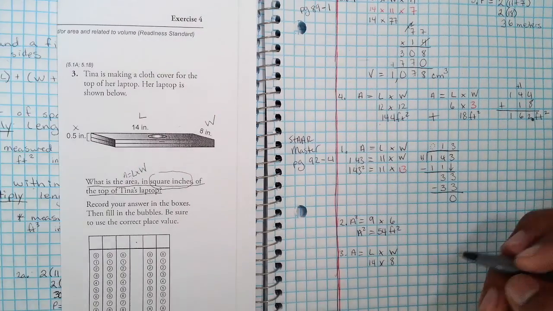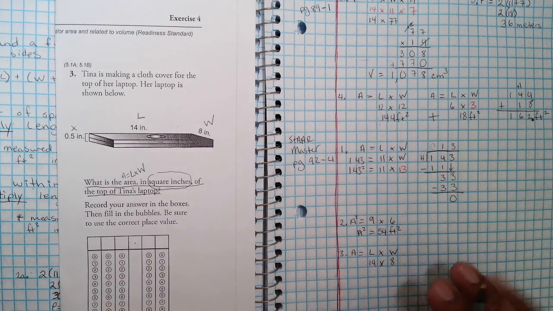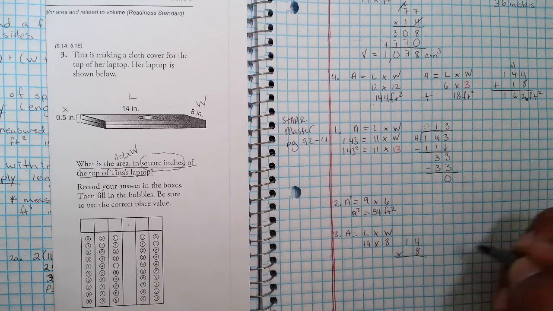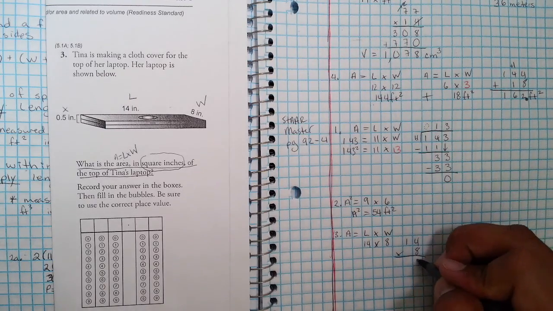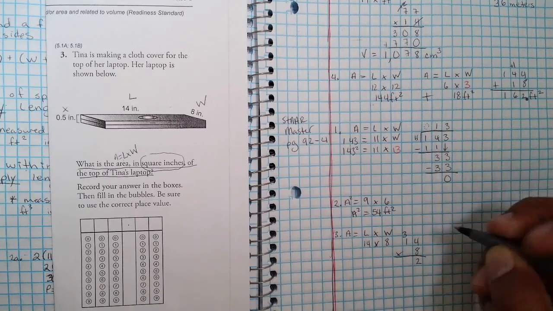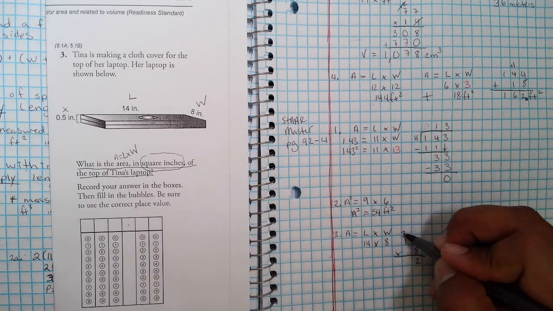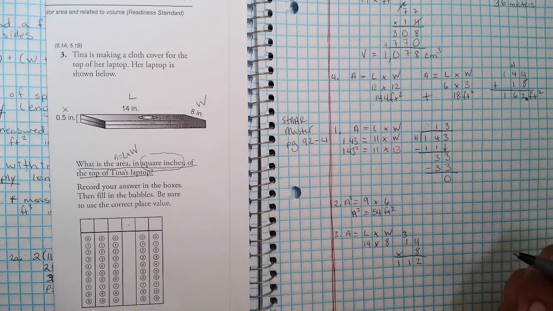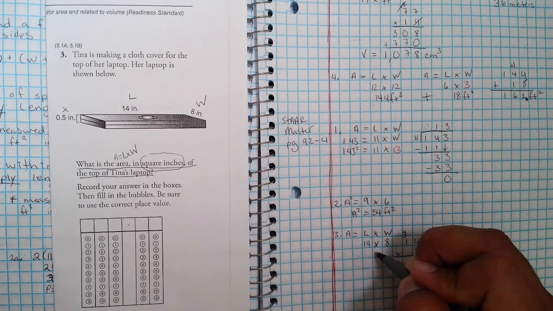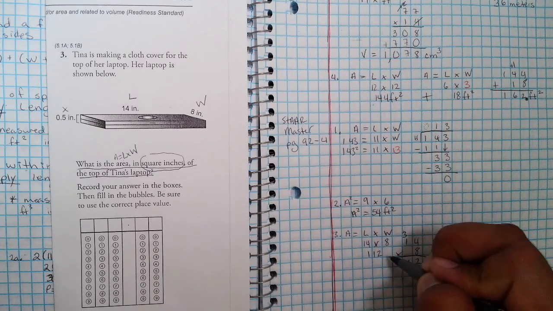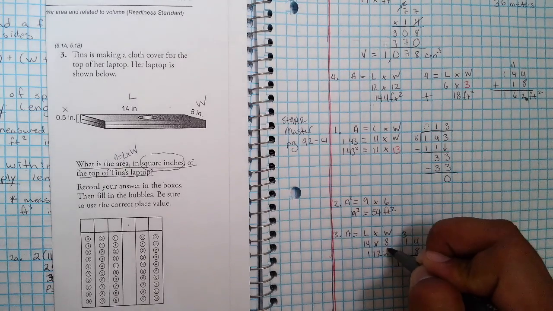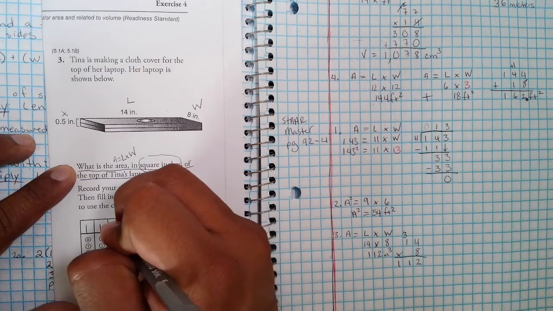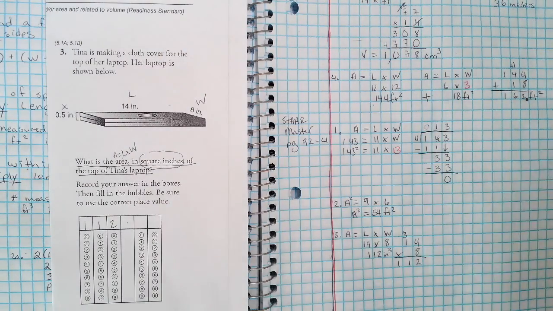14 times 8. I don't know off the top of my head, right? But I can do the math here on the side. 14 times 8. 8 and 8, 16. 16 and 16 is 32. 8 times 1 is 8. 9, 10, 11. So my answer is 112 inches cubed. So right here, 112. And then I bubble in.